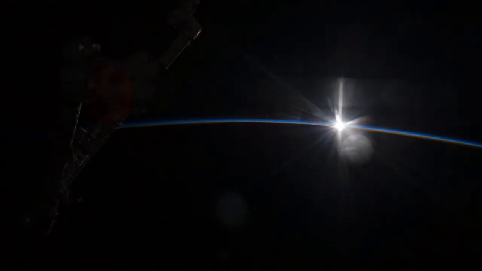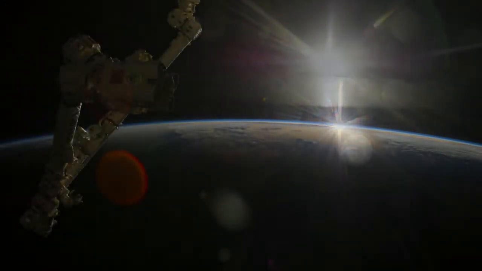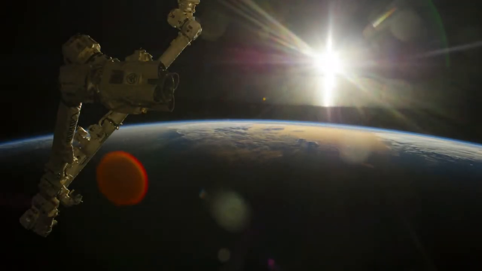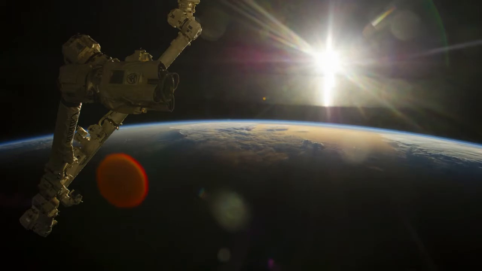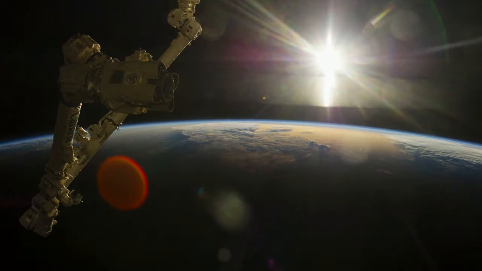Yellow dwarfs like our Sun have a lifespan of around 10 billion years until they reach their red giant phase. We are halfway through our Sun's lifespan, and the Sun will only continue to get hotter and brighter before using all of its hydrogen up.